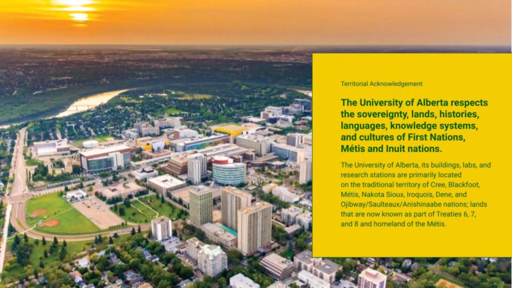Before we begin the presentation, I would like to acknowledge that the University of Alberta is located on Treaty 6 territory and respects the histories, languages, and cultures of First Nations, Métis, Inuit, and all First Peoples of Canada whose presence continues to enrich our vibrant community today.